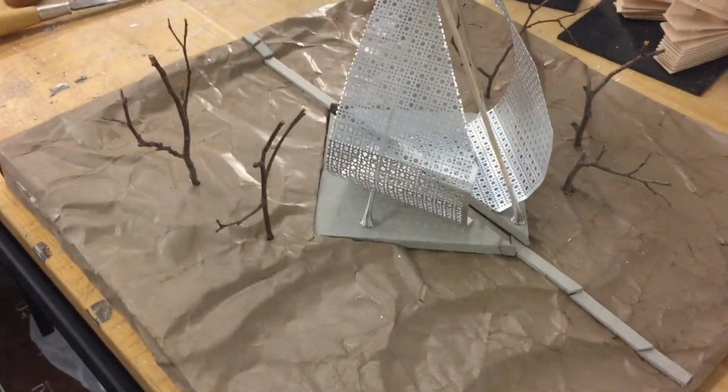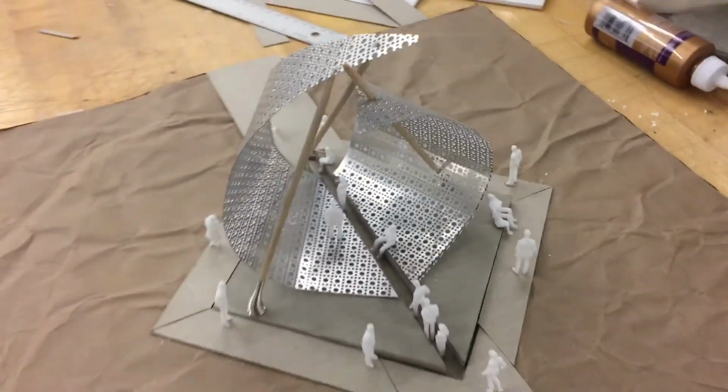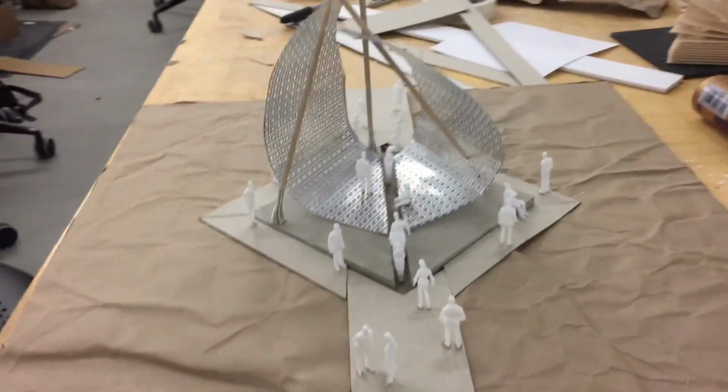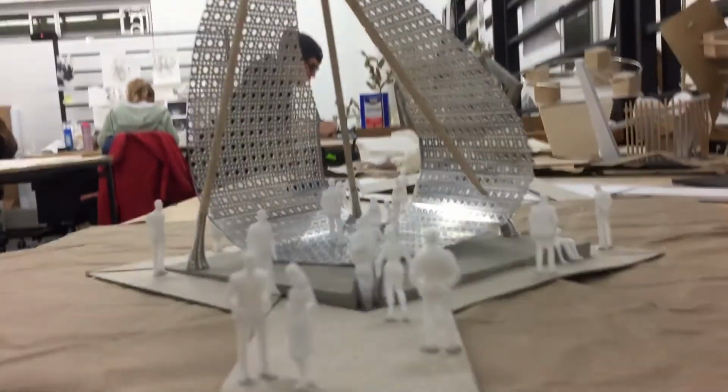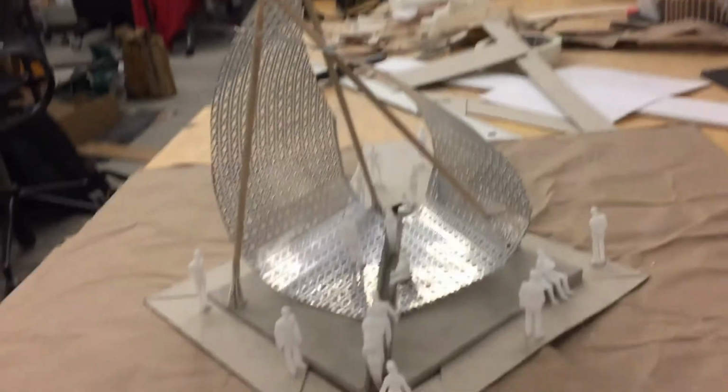For the second model, it only requires a sheet of foam. Then I cut out the contour lines and glue them together. I Mod Podge brown paper that I bought from the store.